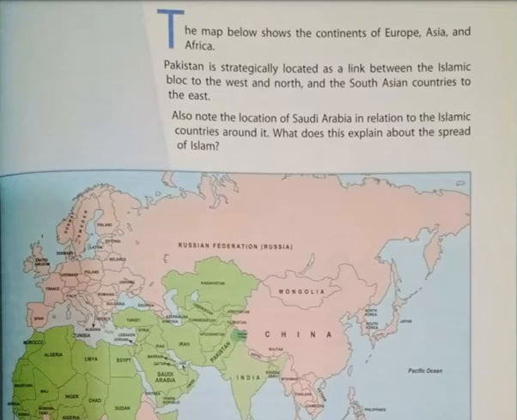We are going to start our unit number 1, our country in the world. First of all, we have to read the chapter.